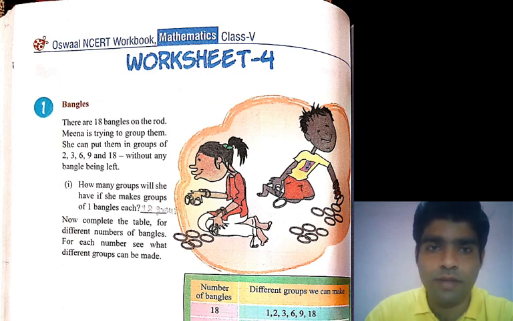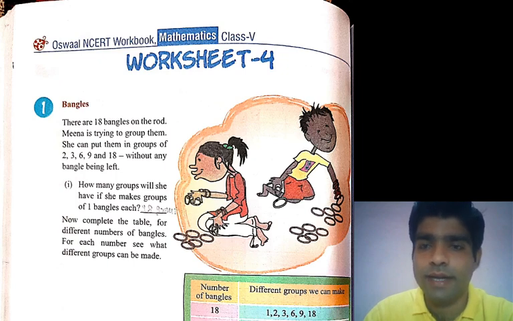Next topic, Bangles. There are 18 bangles on the road. Meena is trying to group them. She can put them in groups of 2, 3, 6, 9, and 18 without any bangle being left. How many groups will she have if she makes groups of one bangle each? Now complete the table for the different numbers of bangles. For each number, see what different groups can be made.